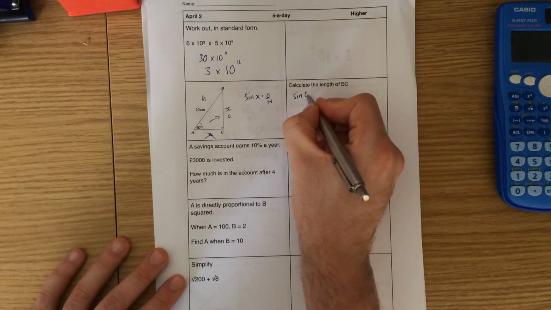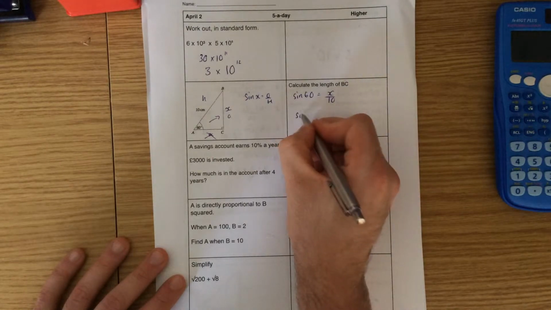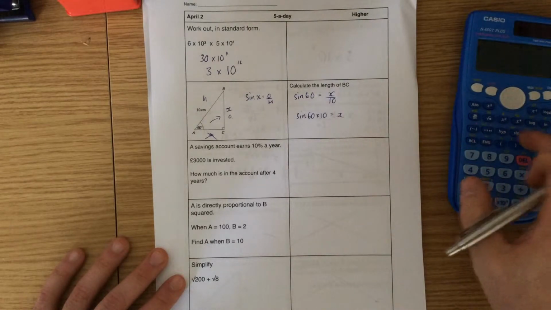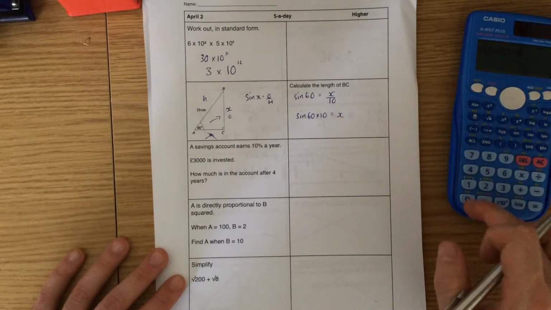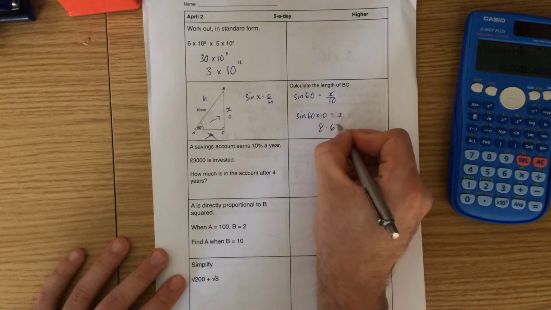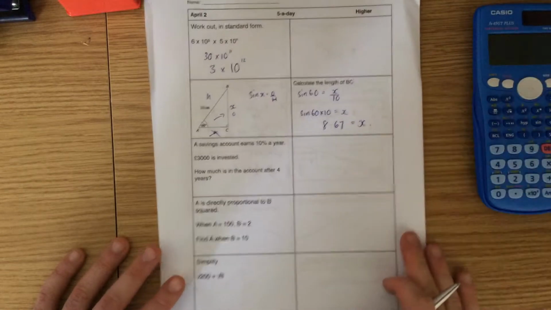So the sine of 60 is equal to x divided by 10. So sine 60 times 10 is equal to x. Sine 60 times 10 is 8.67, so that is the size of x.